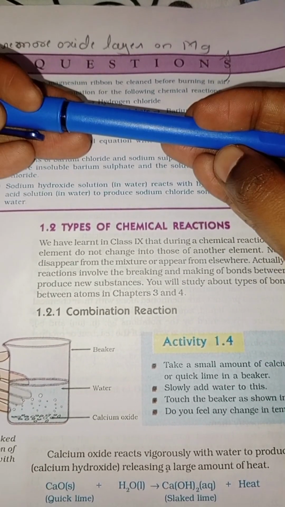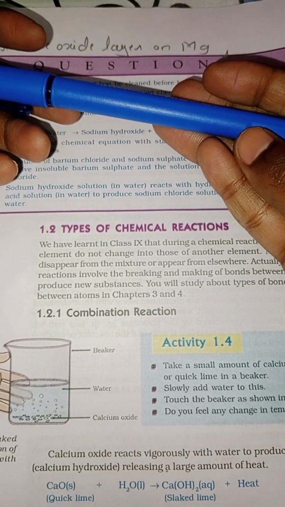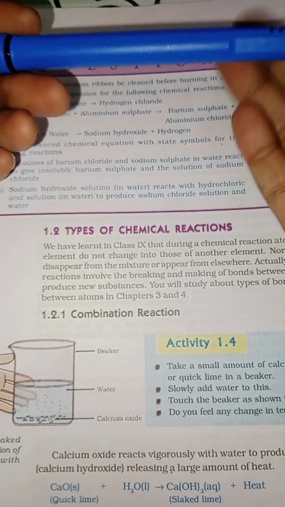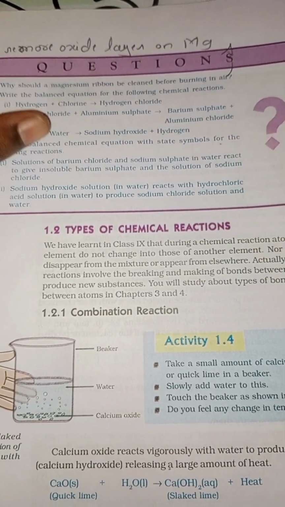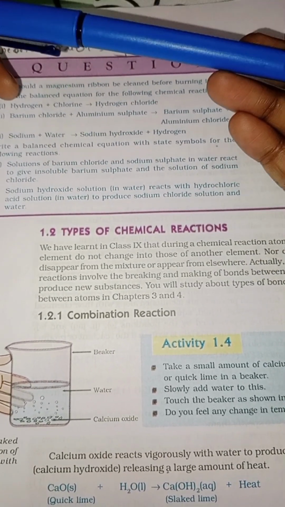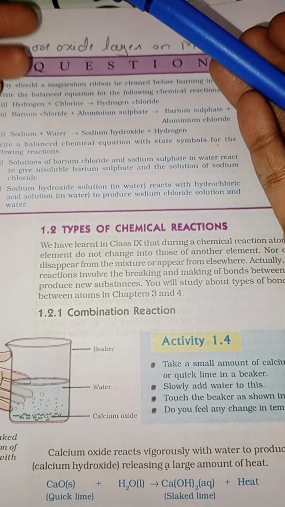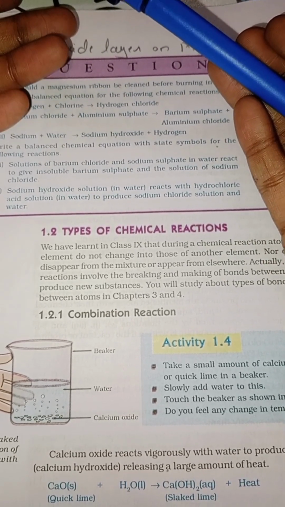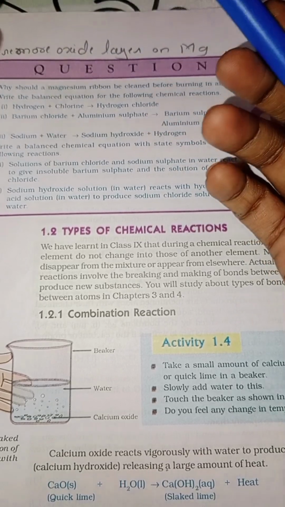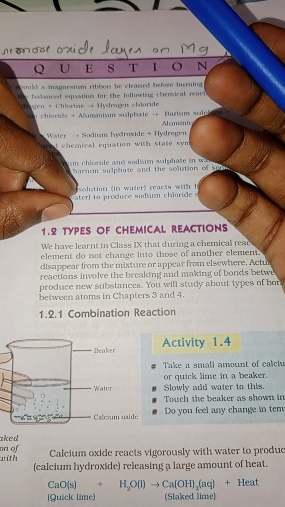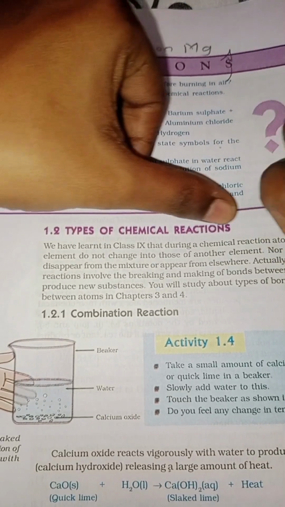This is Shreya. In the previous session we discussed a very important concept of the SSLC Karnataka board syllabus of chemistry, that is chemical reactions and equations. In that we completed the definition of a chemical reaction, what chemical reactions are, how to balance a chemical reaction, and we started the types of chemical reactions.